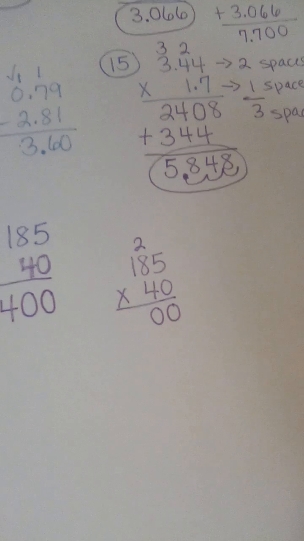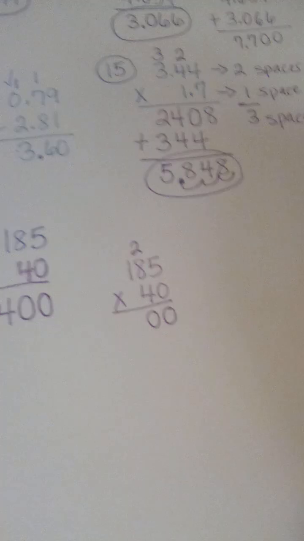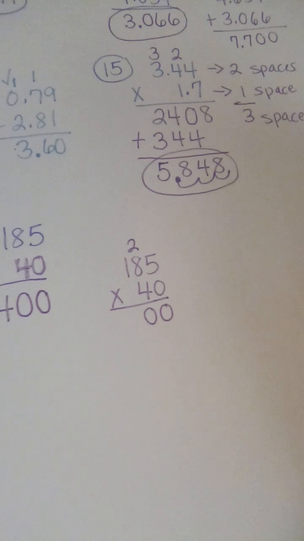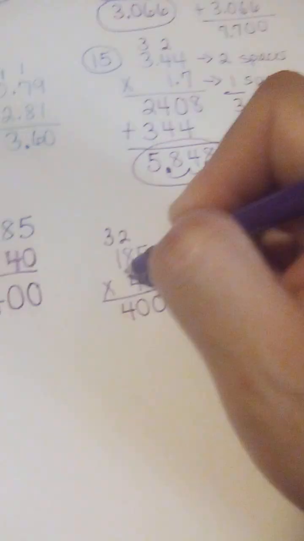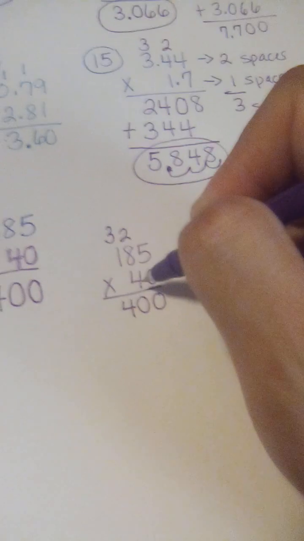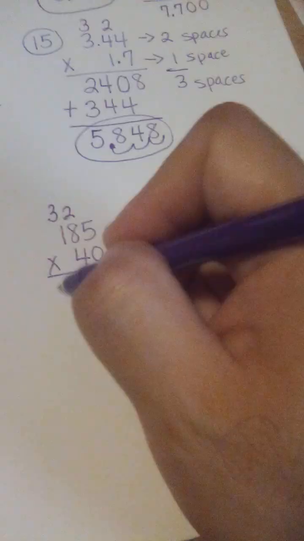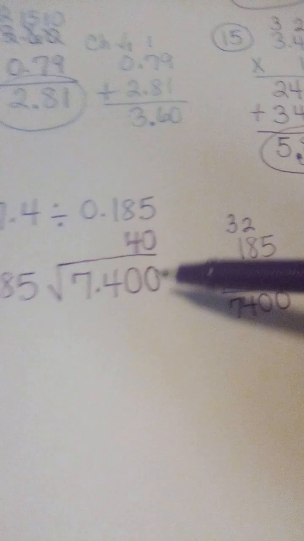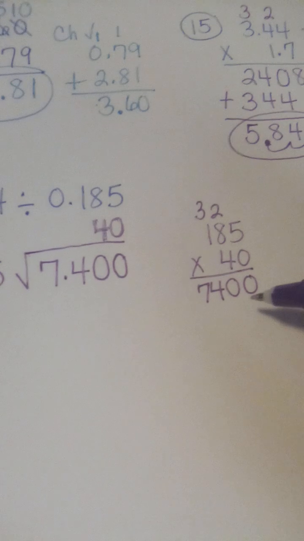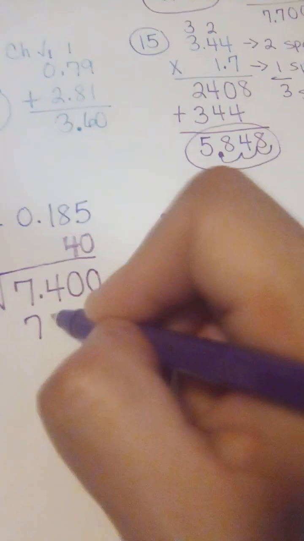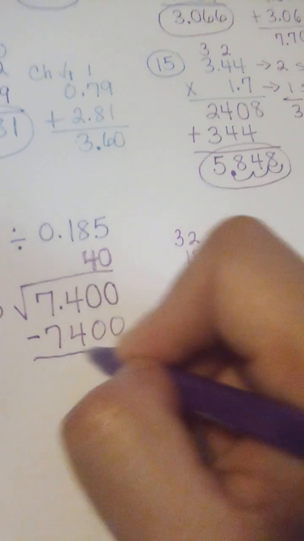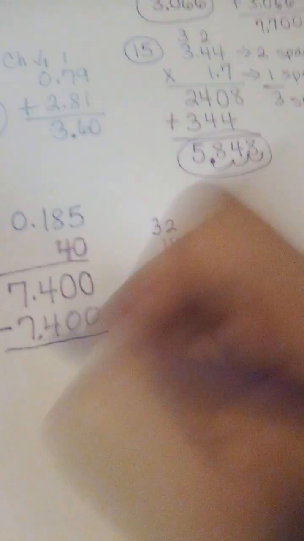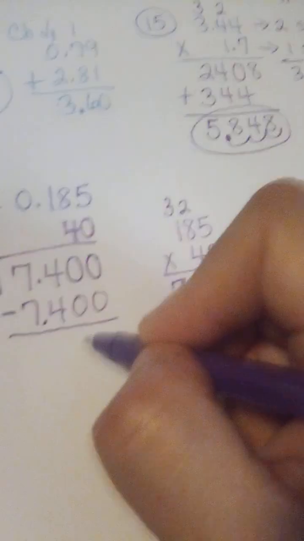What's 8 times 4? 32. Add 2 more is 34. 1 times 4 is 4. Add 3 more is 7. Does it match with this? Yes. So this is going to be our answer. Don't forget the 0. And this evens out.